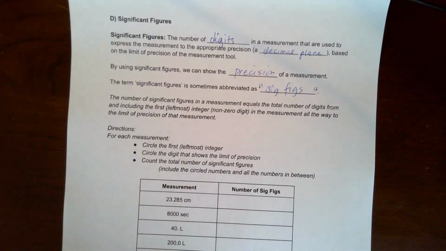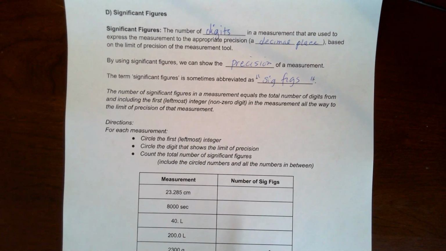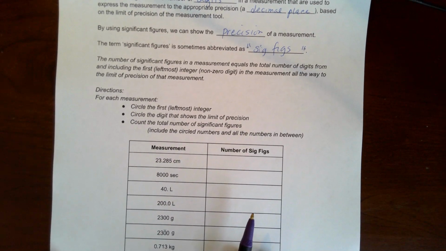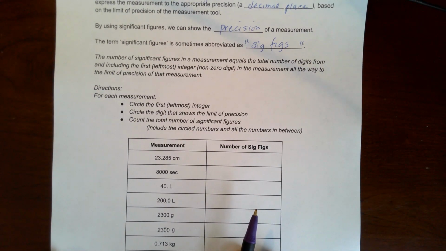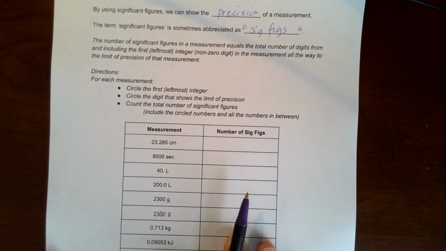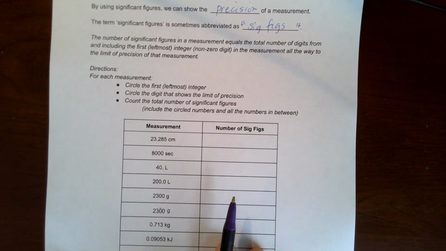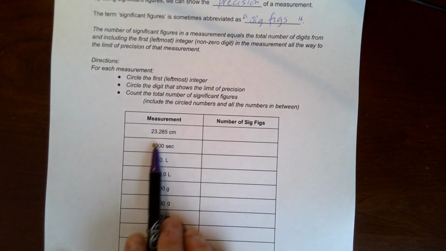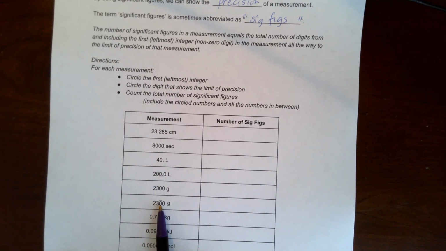Whoa, what is that? That is a very cumbersome definition. This definition is best learned by doing lots of examples. So one way that you can figure out how to do this, you won't have to do this all the time, but this is one way to get you in the habit of being able to look at a measurement and knowing how many significant figures are in a measurement, right? What we want to do is include significant figures all the way to the decimal place that represents the precision of your measurement tool.